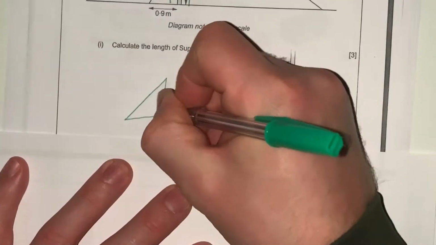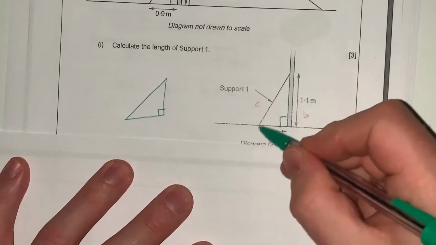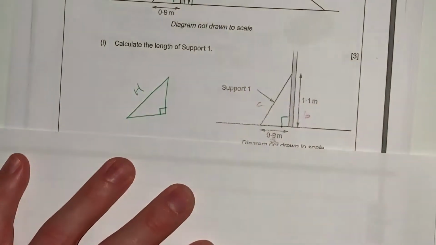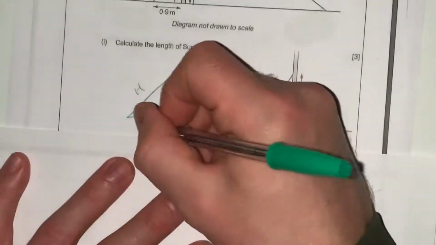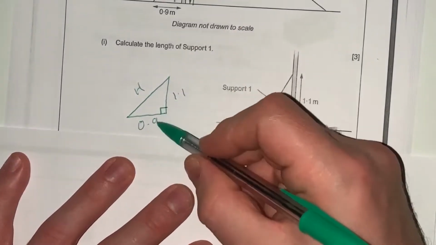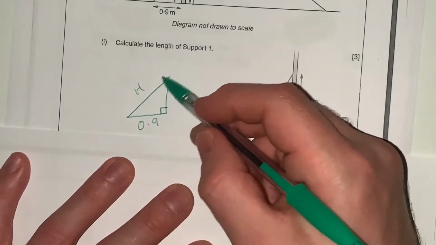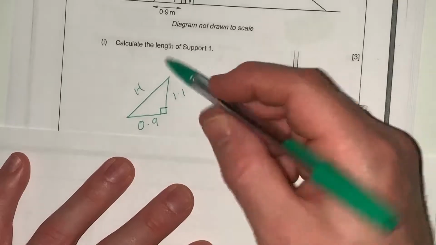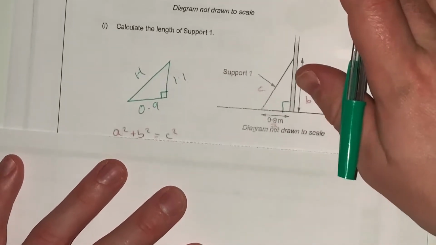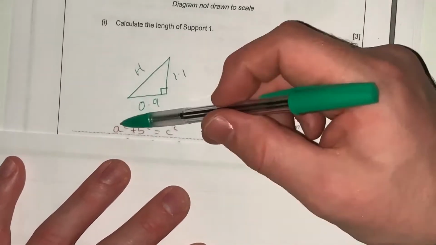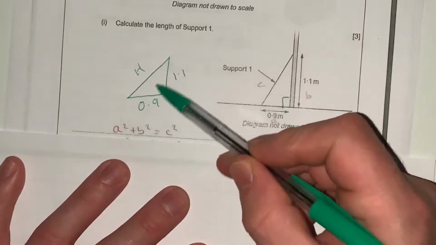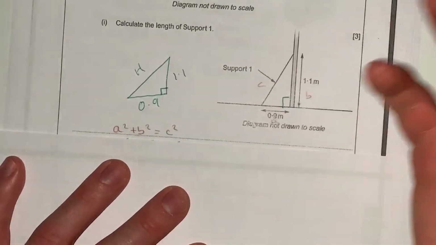Now it depends who your teacher is and what method they teach you, but if you want to find the hypotenuse, the longest length, it is always add. So that's what we're trying to find. If we weren't trying to find this one, we wanted to find one of the smaller lengths, we would subtract them. Okay. Now this has been written down as a squared plus b squared equals c squared. A and b are always your 2 smaller lengths. C is always your biggest. Okay.